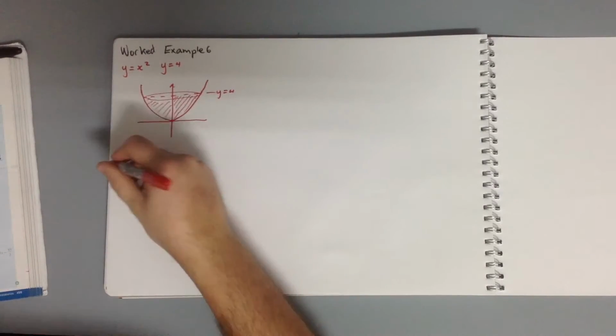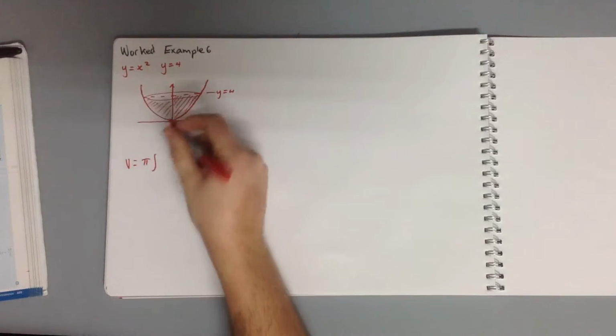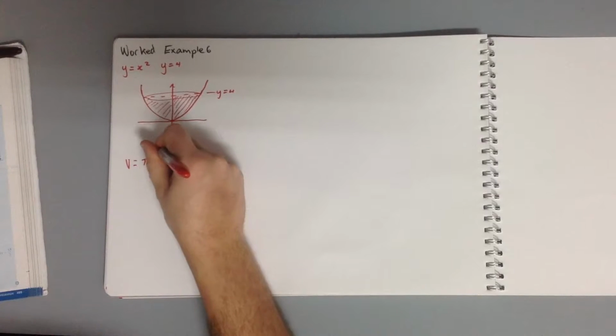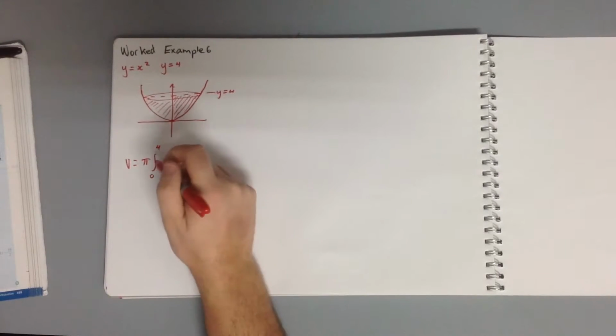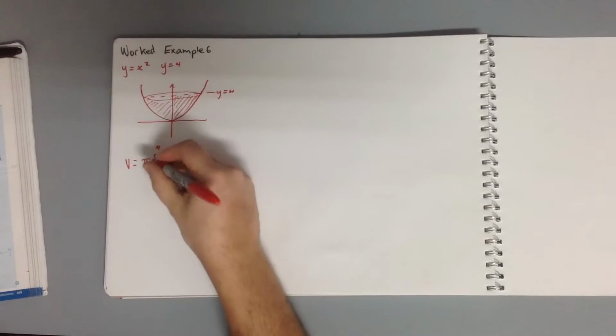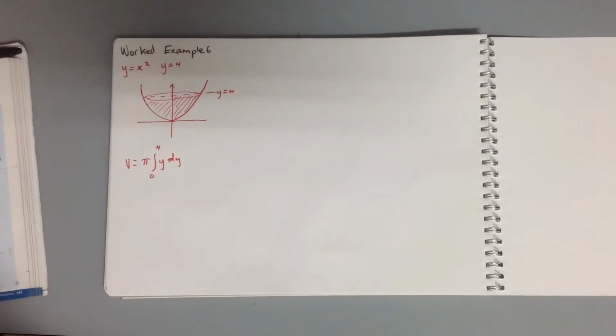So our volume equals pi times our integral. Now this time we're from 0 to 4, and for this one it's x squared. Well, x squared is actually equal to y, and so it's the integral of y dy. So it worked out quite nicely that we knew what x squared was. They won't always be that nice.